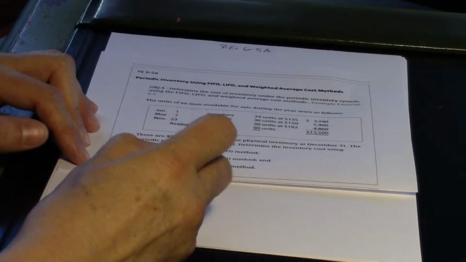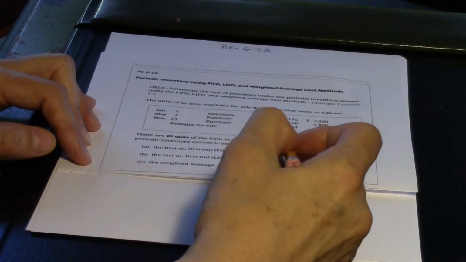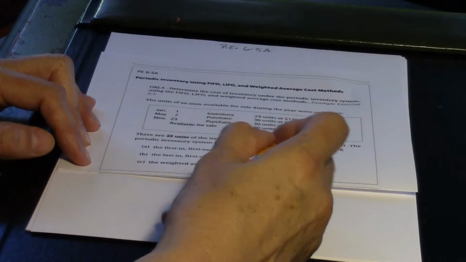So let's go ahead and do the first in, first out method. So we're determining the inventory, the physical inventory.